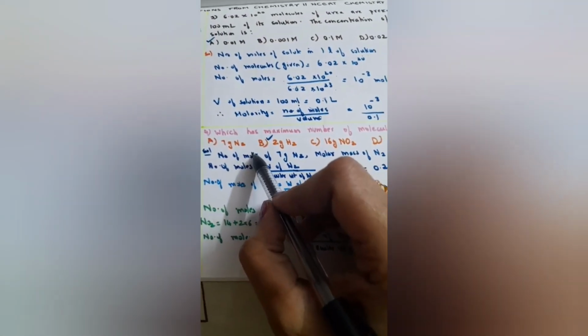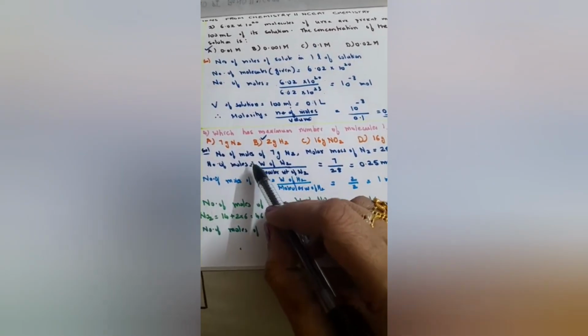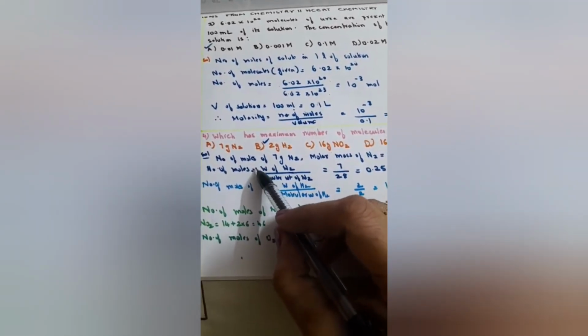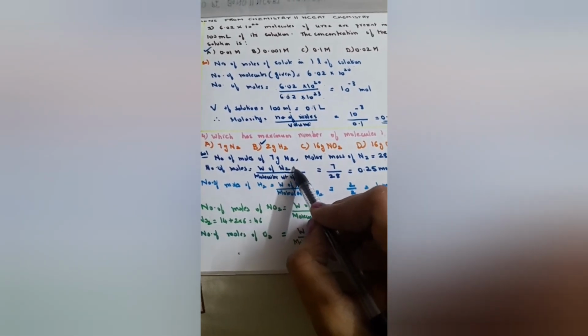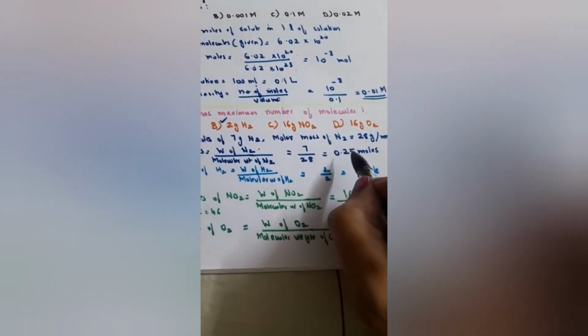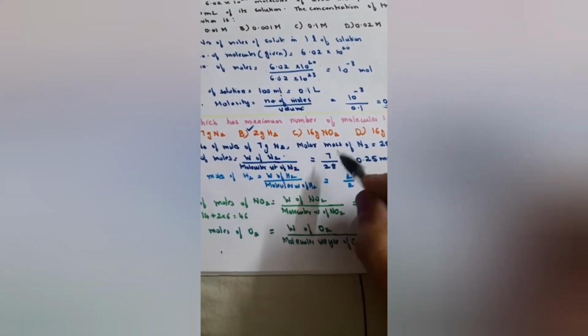Now the next question: which has the maximum number of molecules? Is it 7 gram nitrogen, 2 gram hydrogen, 16 gram NO2 or 16 gram oxygen? Here we will do this step by step. Number of moles of 7 gram nitrogen: the molecular mass of nitrogen is 14 into 2, 28. Weight divided by molecular weight, 7 divided by 28, 0.25.